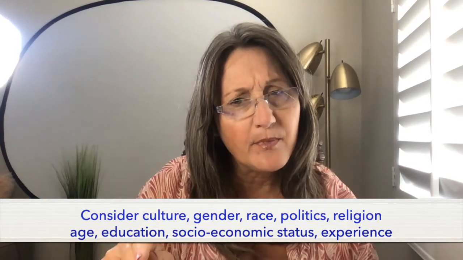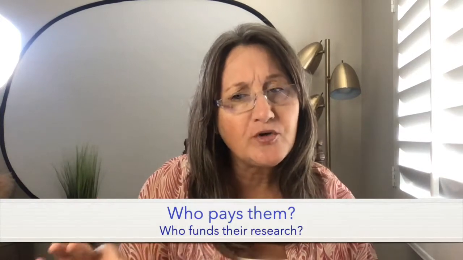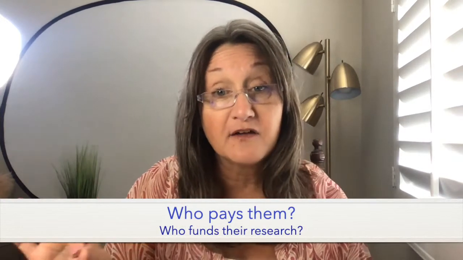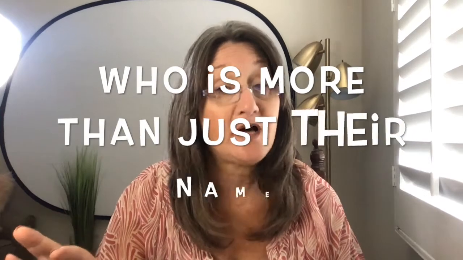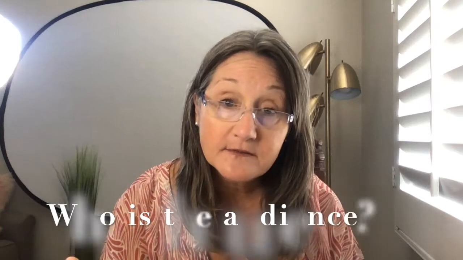Who pays them? What organization do they work for or are they writing for? And who funds their research? So you can see who encompasses a lot. Who is the audience? Same thing, same kinds of criteria. How old is the audience? What is their gender, their culture, their race, their socioeconomic status, their politics, their education level, their experience?